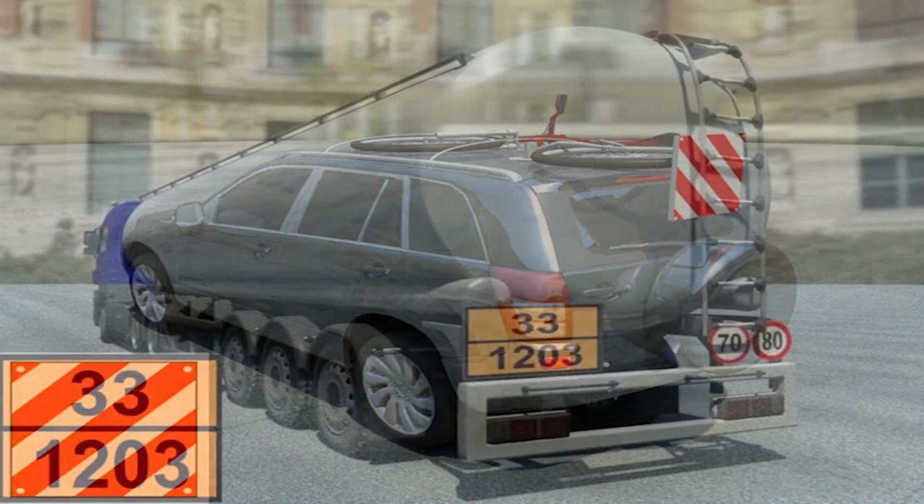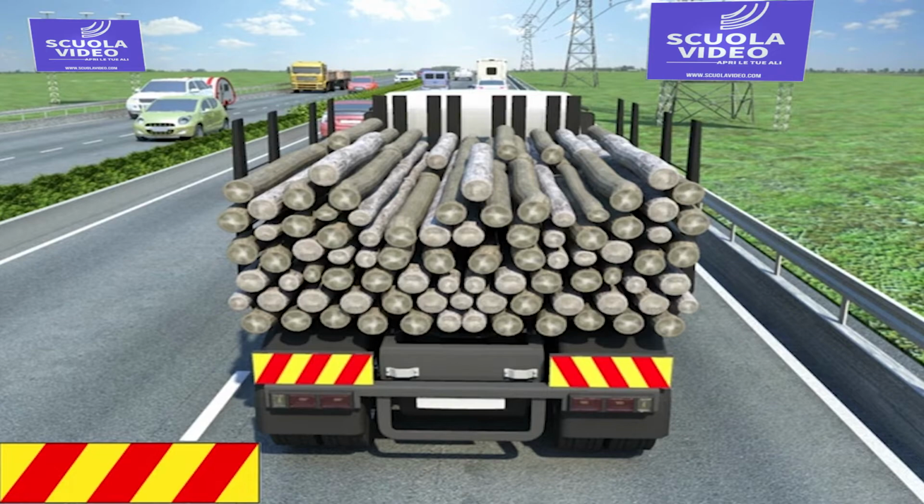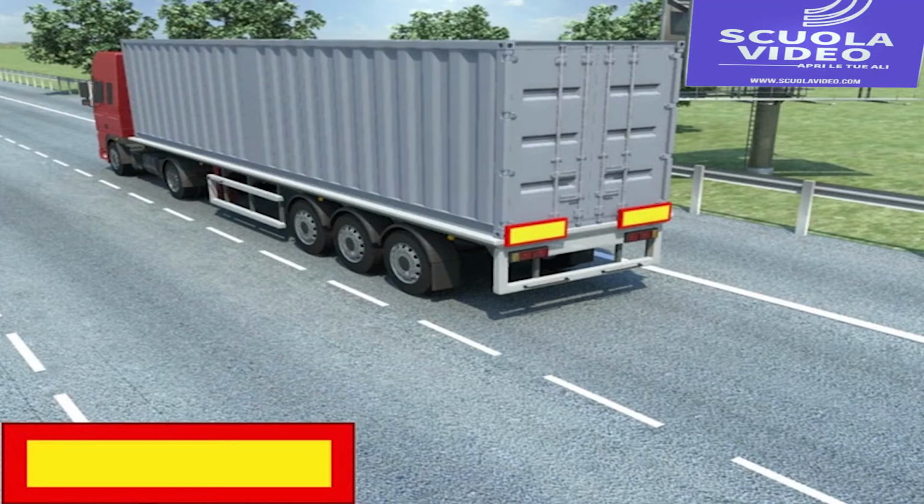During circulation, trucks with a maximum laden mass exceeding 3.5 tons must be marked at the rear with the retroreflective panels in the figure, to allow the driver of the following vehicle to understand what type of vehicle he is in front of. During circulation, trailers and semi-trailers for the transport of goods with a maximum laden mass exceeding 3.5 tons must be marked at the rear with the retroreflective panels in the figure, so as to allow the driver of the following vehicle to understand that he is following a complex of vehicles, lorries or articulated lorries.